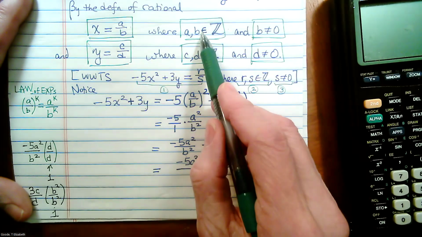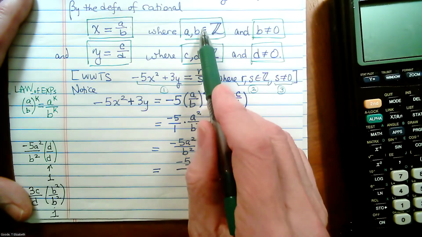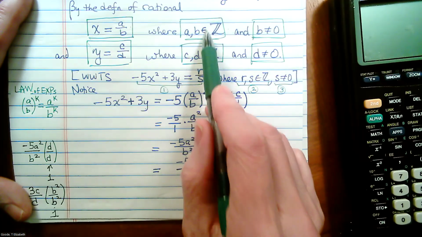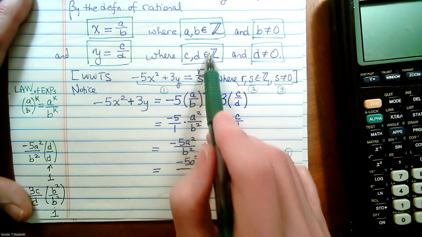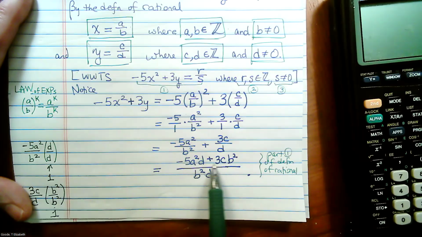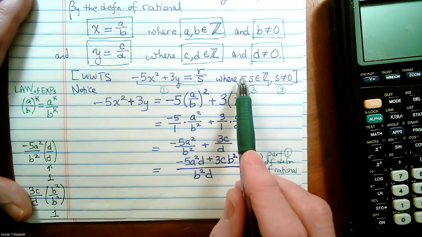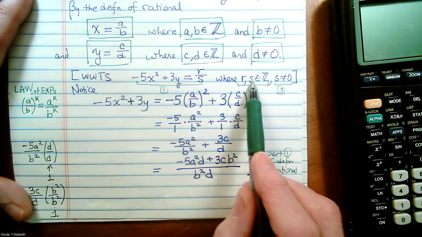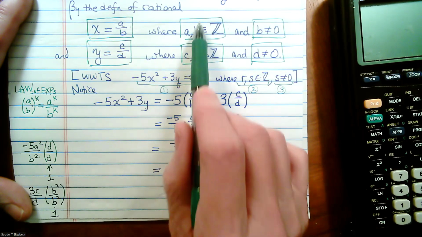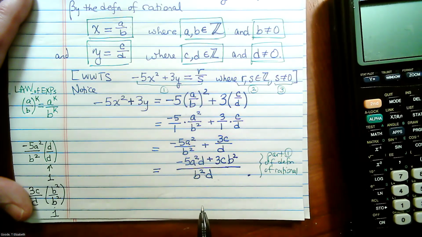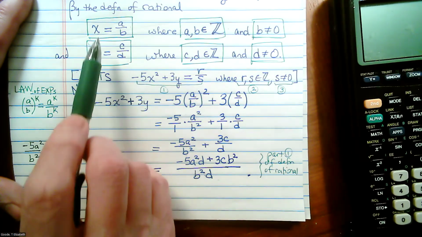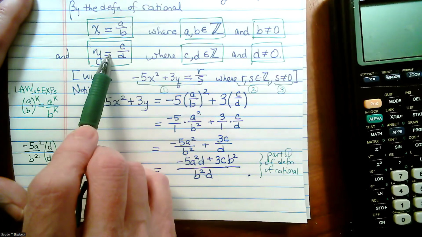See, we just haven't used this yet. We're getting ready to use this and this. This is part two of the definition of rational. When we get ready to prove part two, that this numerator is an integer and this denominator is an integer, in other words, when we prove the R and the S are integers, we use part two of the definition of rational.